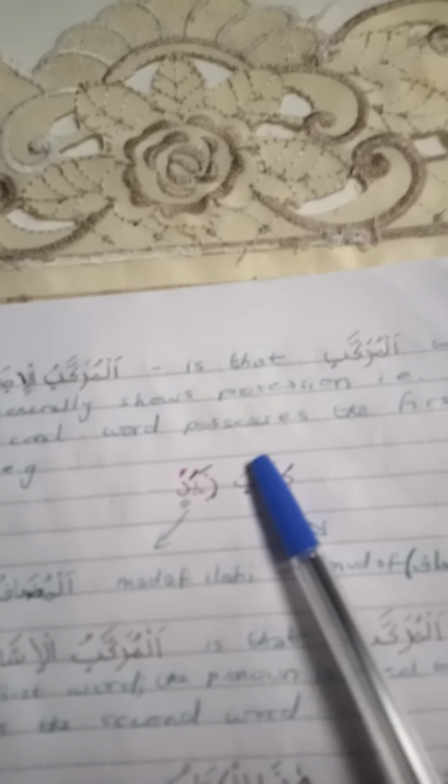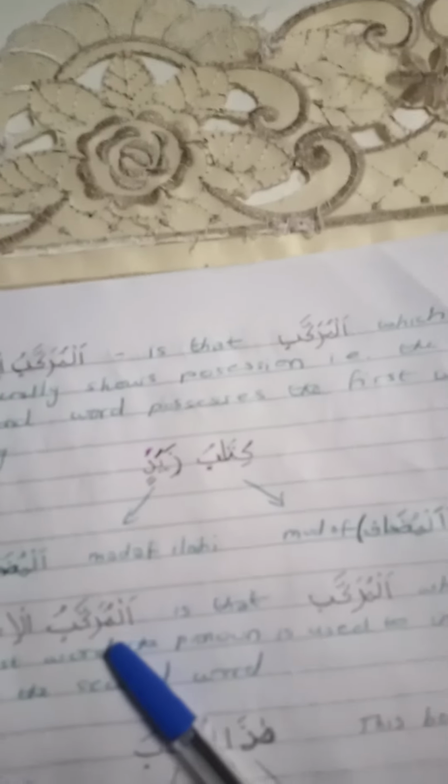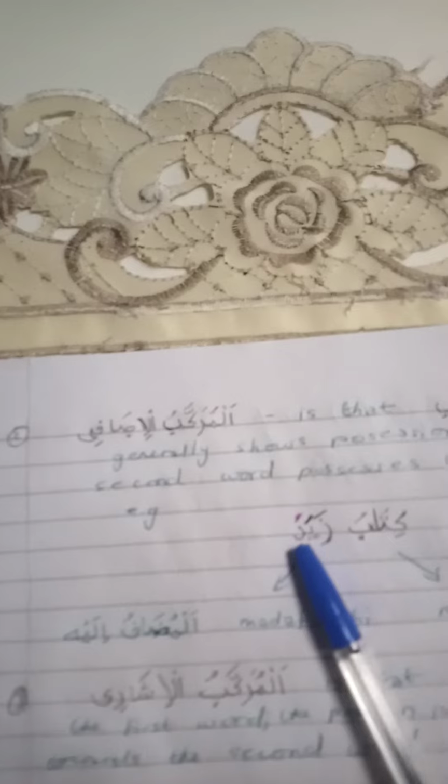And also what we notice about the state of the letters, the last letter, so kitabun, it's not in a state of tanween, it's in a dhamma state. It loses the tanween and becomes in a dhamma state. So kitabun will be kitabu, and then zaydin, the thing which is possessing, that will be in a state of kasra. So you see it's zaydin, not zaydun, so it's zaydin. So just remember that point.